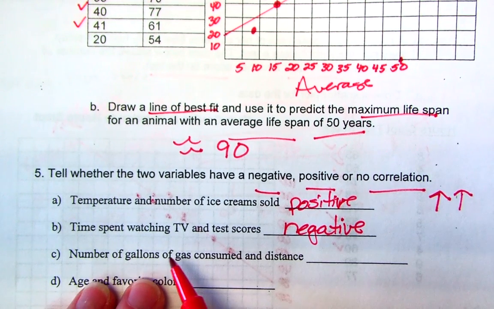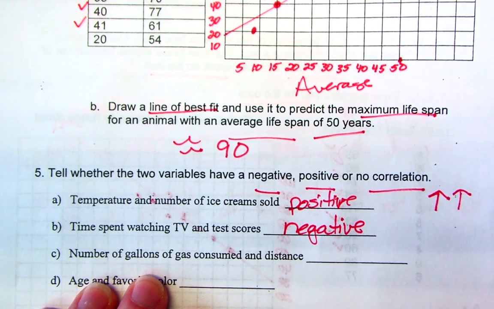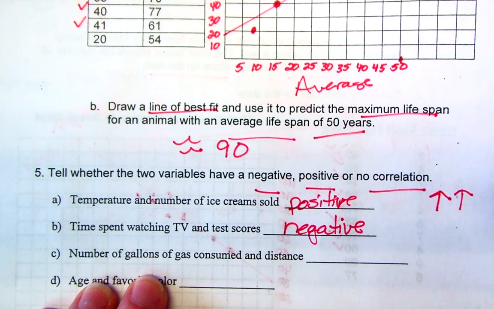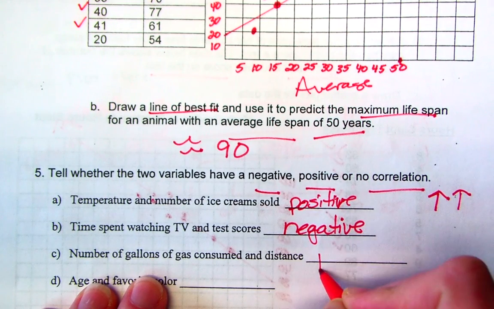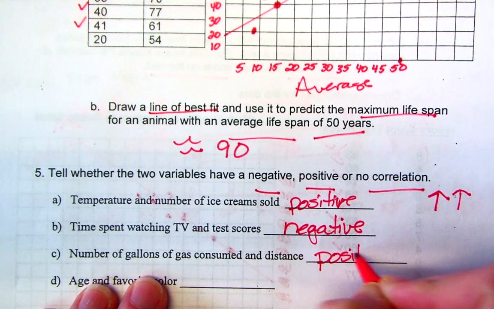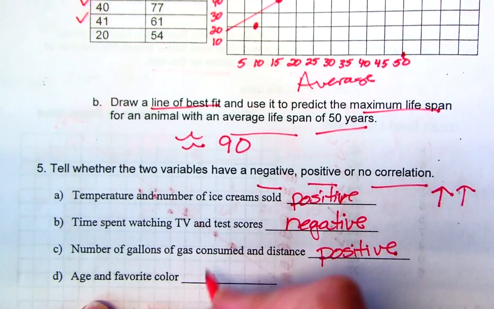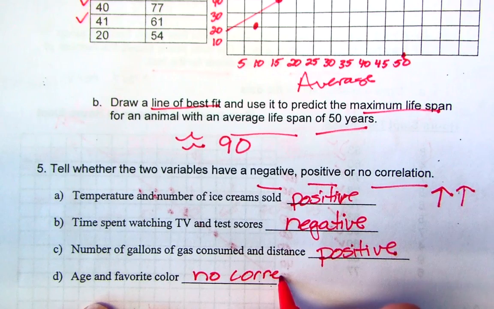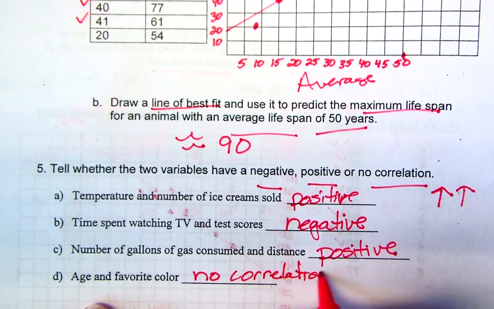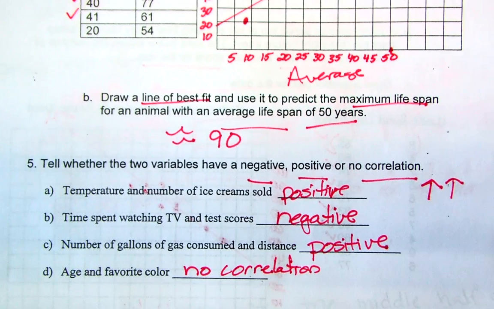And then C, the number of gallons of gas consumed. So as I use more gas in the car, that means that I would go a further distance. So that's going to be a positive. And then your age and your favorite color, that actually has no correlation. Okay, the one does not affect the other. It has no bearing on the result of the other one.